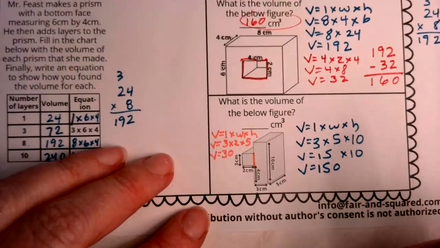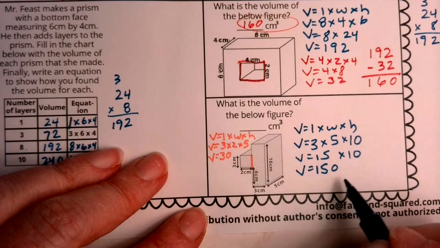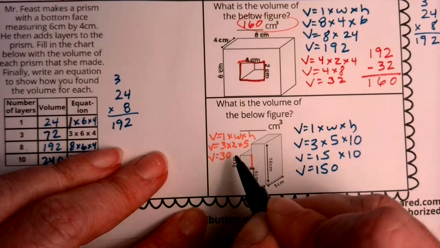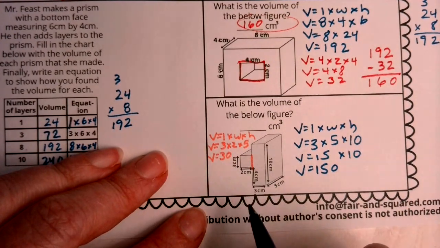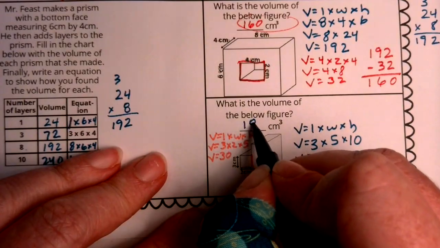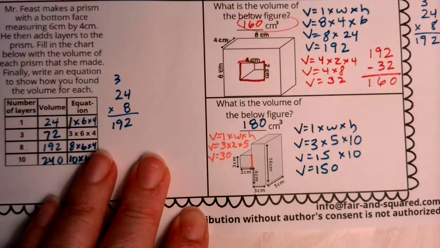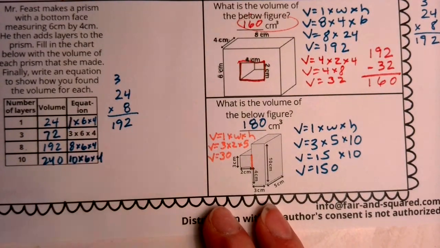No, it is not. We know what we have to do here is take our 150 from prism B, our 30 from prism A, join those together to get an overall answer of 180 centimeters cubed. And that finishes out our Tuesday column.